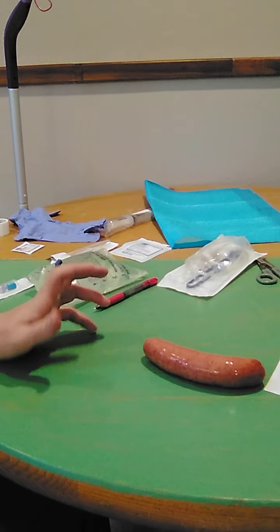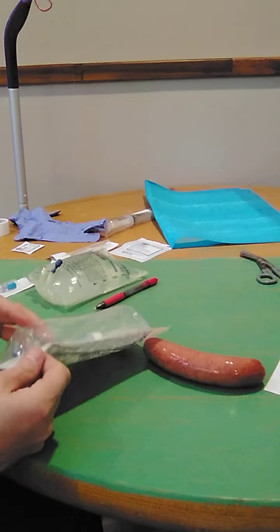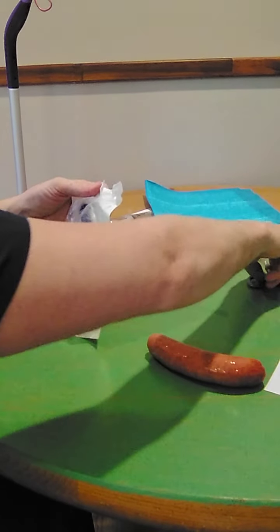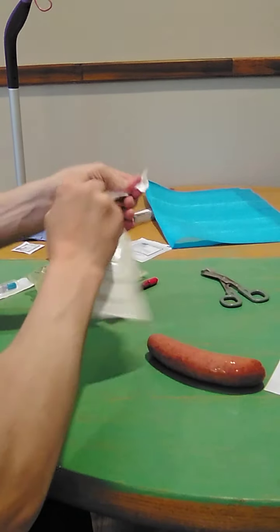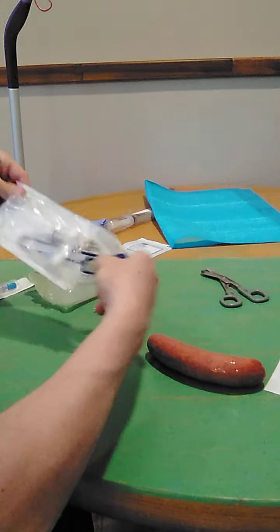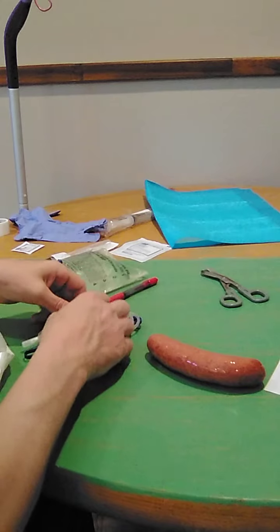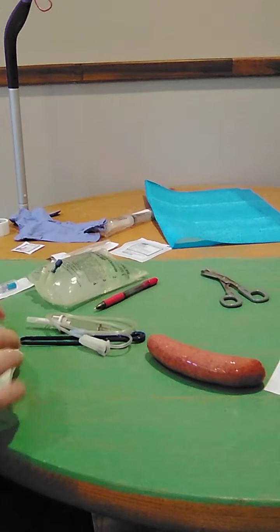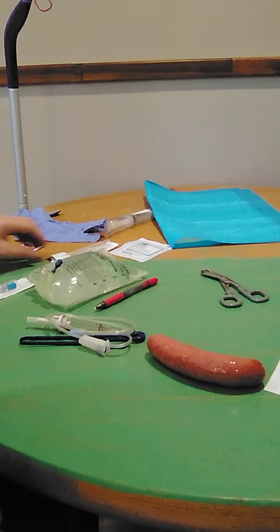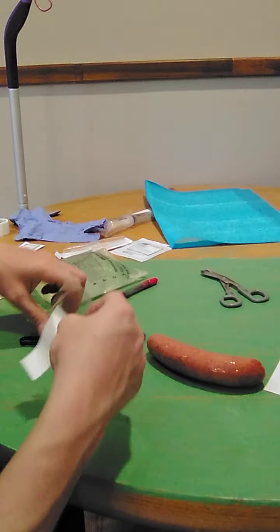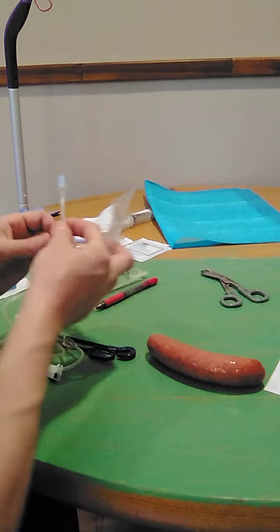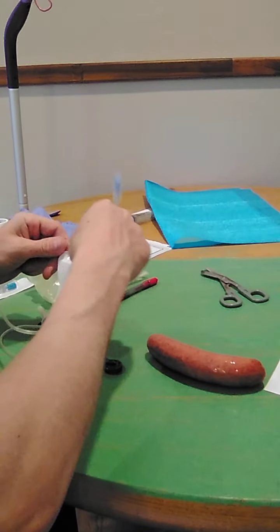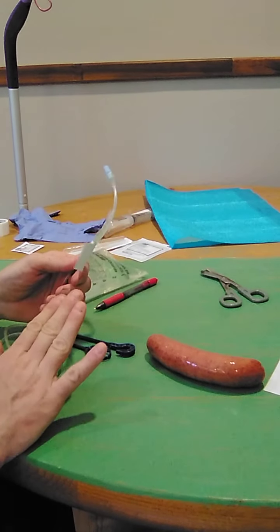So now I'm going to get the appropriate administration set and remove that from its packaging. So I'm going to label this IV line with today's date and the time, and when this infusion is initiated, and my name.